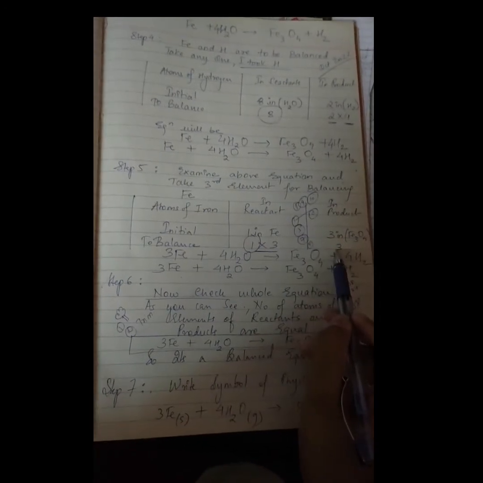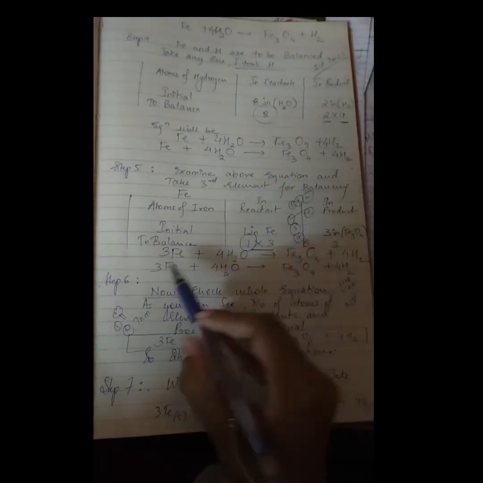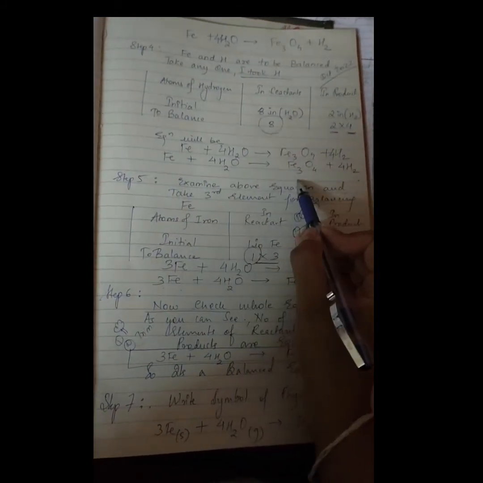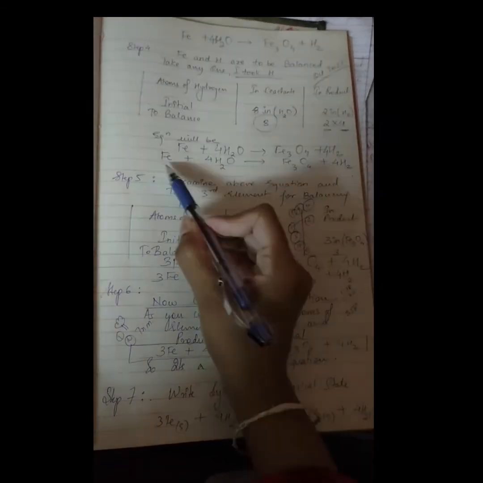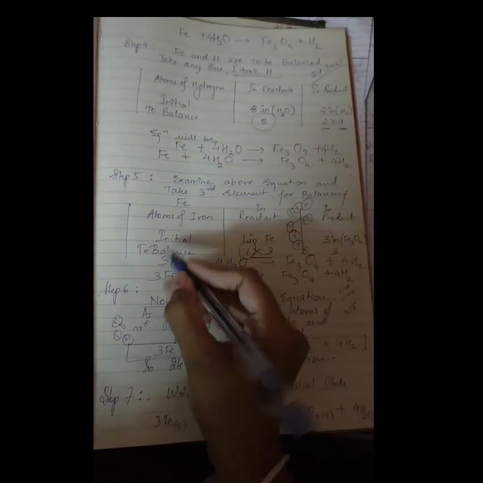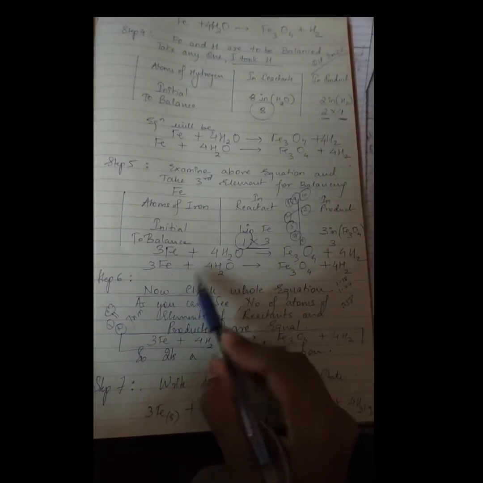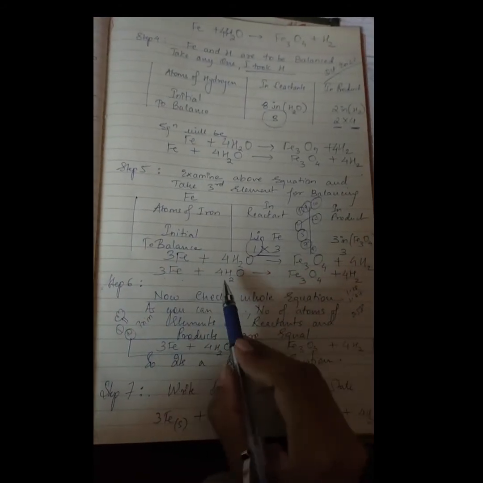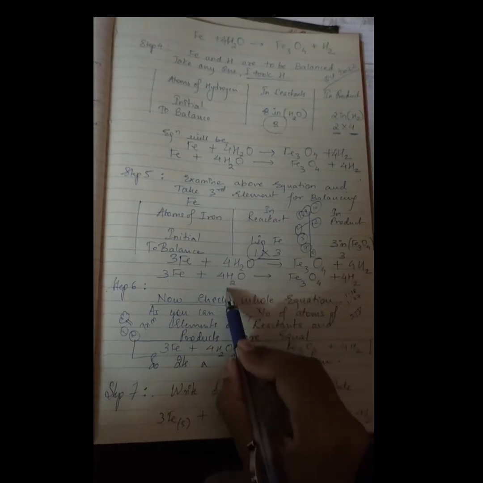So what do we need to do? Obviously we need to multiply it by 3 to balance it. That's what we did here. Now write the equation again and balance it. This is the equation: Fe plus 4H2O gives Fe3O4 plus 4H2. It is not balanced here, so you need to multiply it by 3. Now let's check whether the number of reactants and products is the same. 3Fe, 3Fe. 4O, 4O. 4H2, 4H2. Now it's a balanced equation.